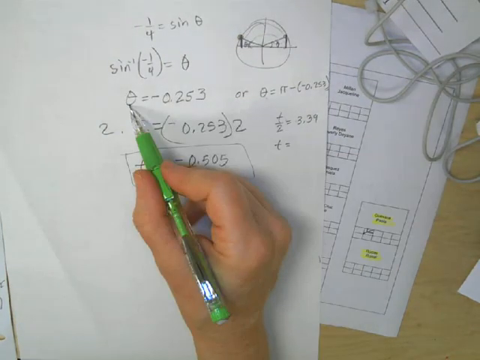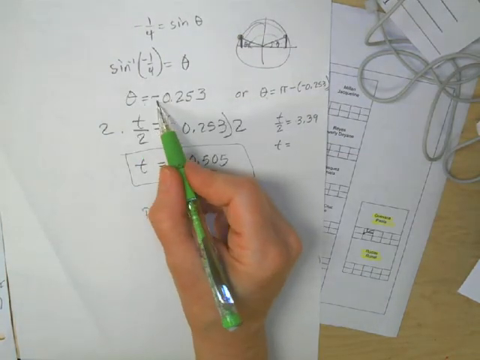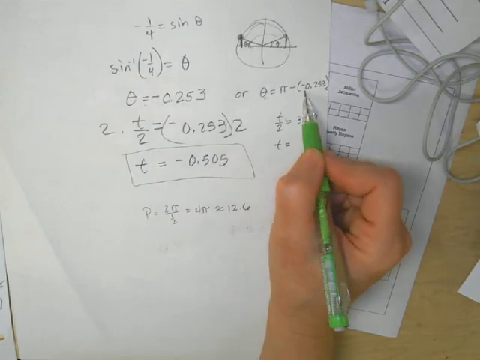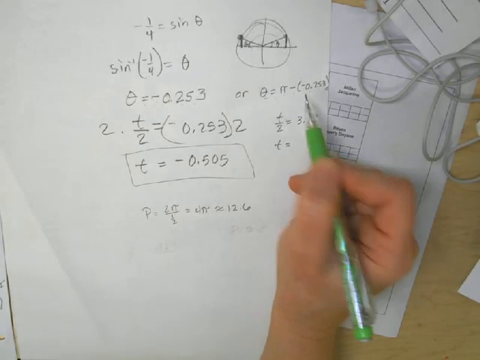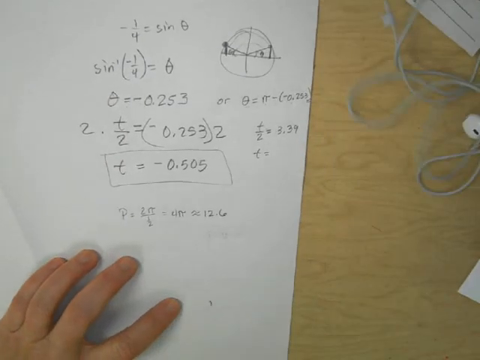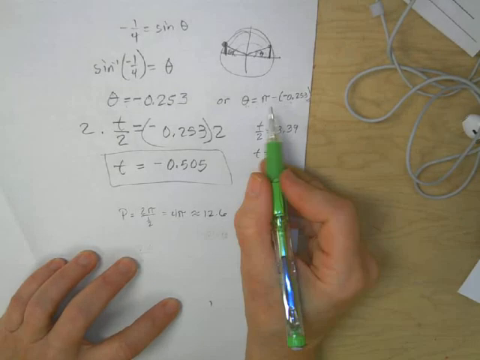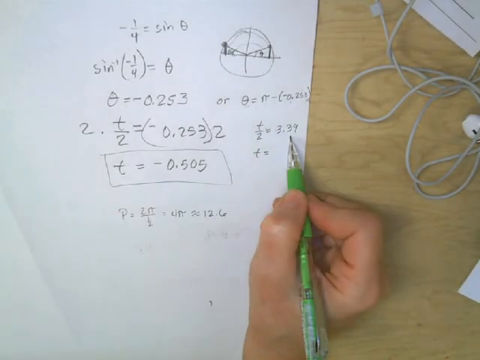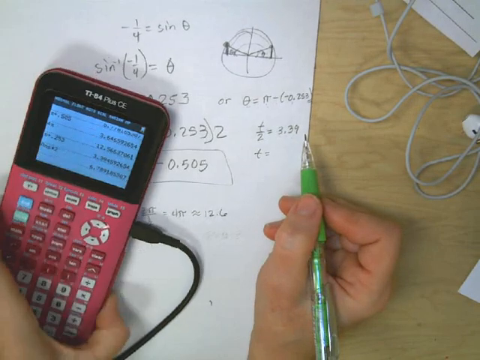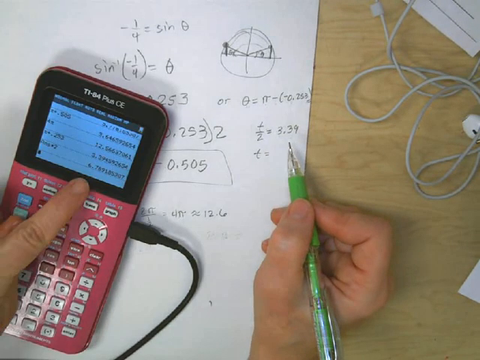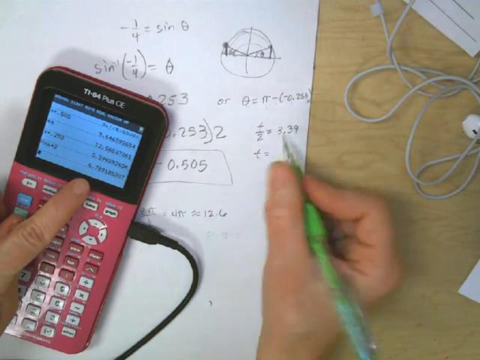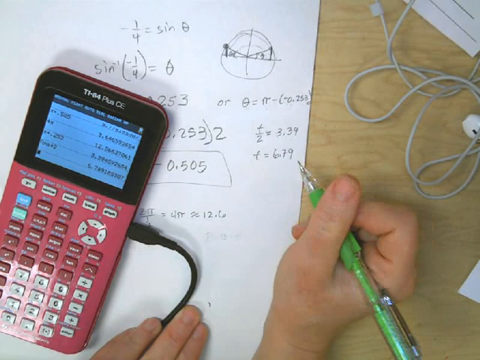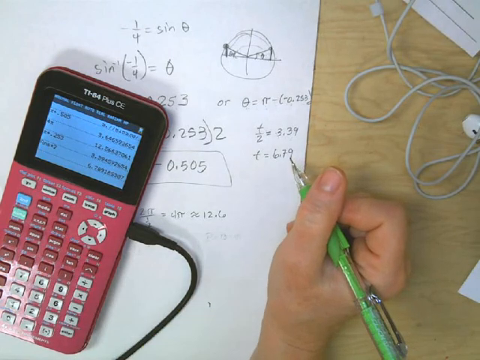So the first answer that I got, theta could equal negative 0.253, or theta could equal pi minus negative 0.253. And when I do that, pi plus 0.253 gets me 3.39. Now multiply both sides of that. Sorry, I ran out of charge. I had to plop this together. 3.39 times 2 gets me 6.79. So moral of the story, the easier way to do this is just graph it on your graphing calculator.